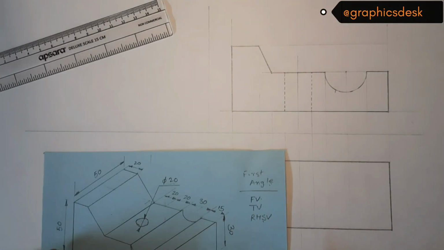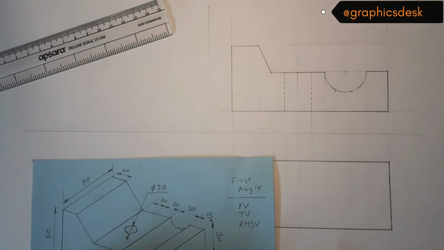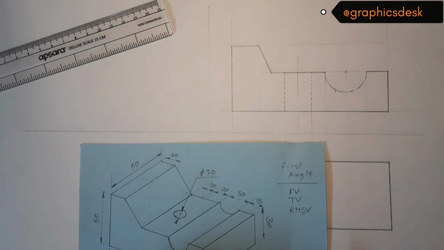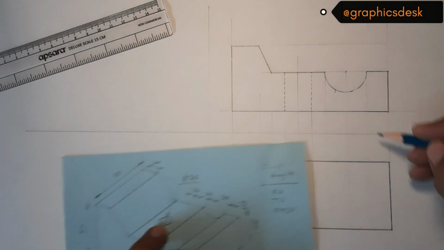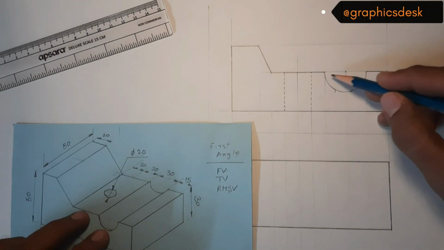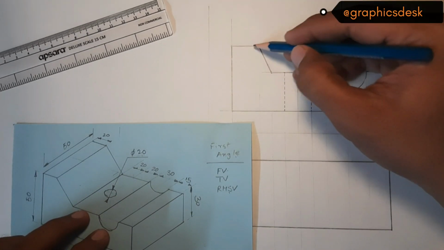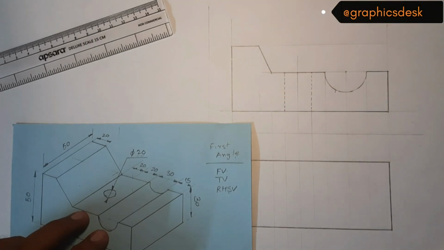Okay, now all of these lines in the front view, in the top view, would be solid lines, except this will appear as a hole. So all of these projections that we have taken from this point, this point, this point, and this point, we have to make as a solid line.